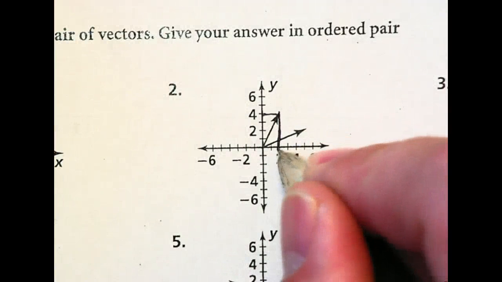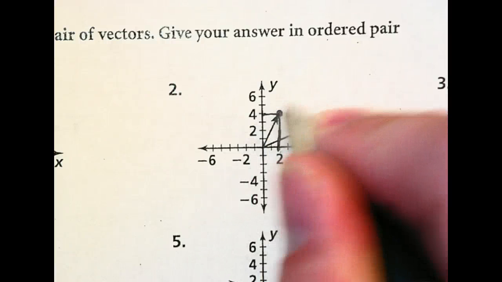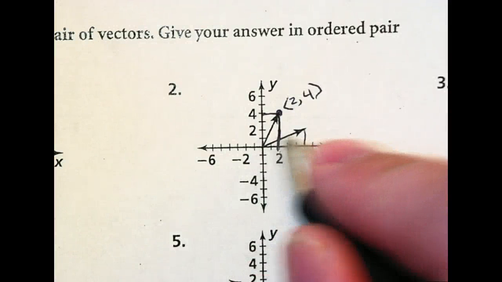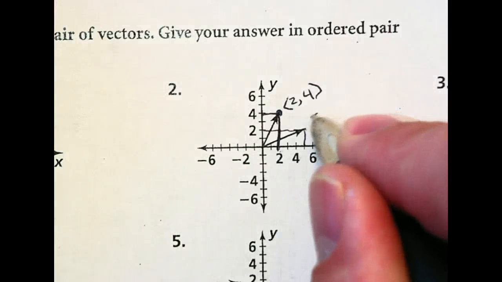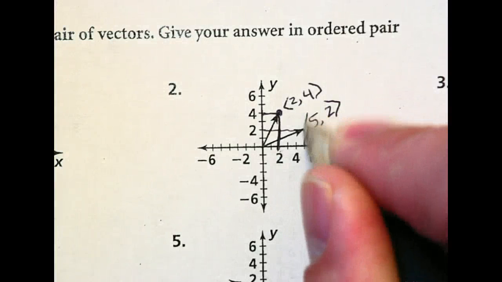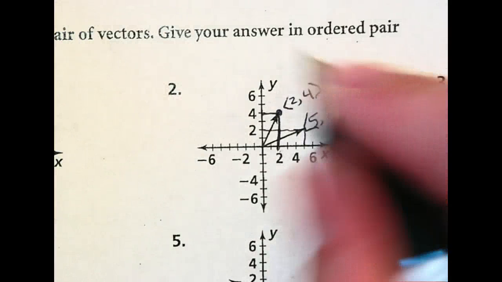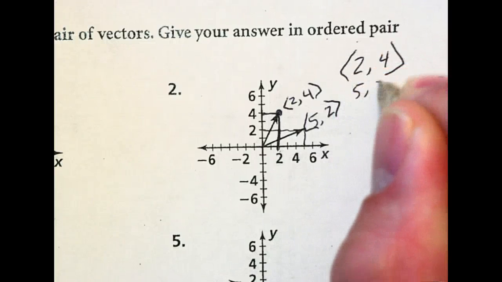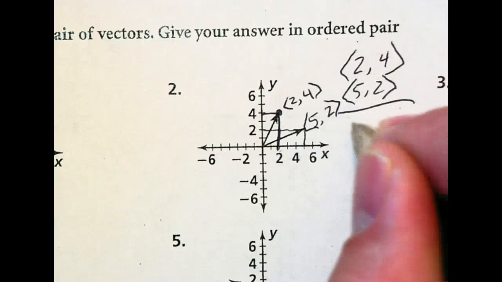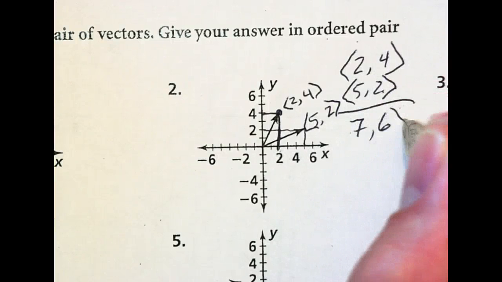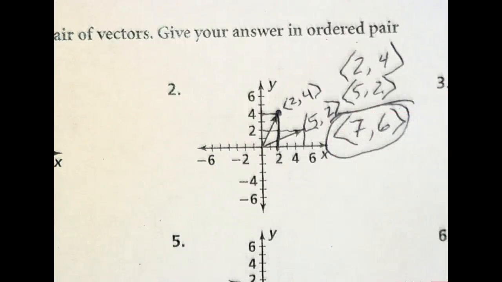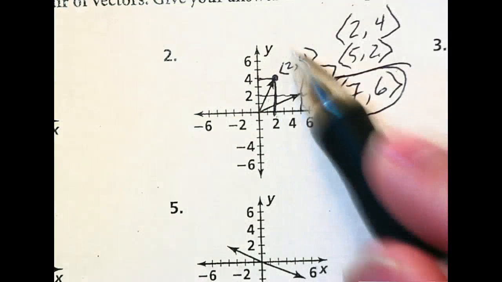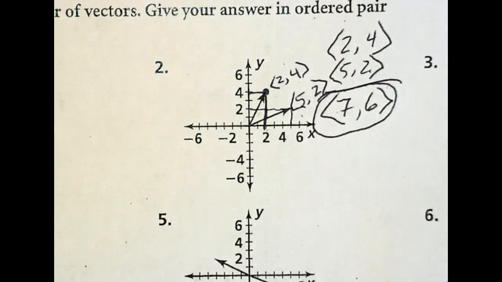So this vector ends at the ordered pair 2, 4. And this vector ends at the ordered pair 5, 2. So it's just at the very tip of the arrow. Yep, very tip. And to find the sum of the vectors, all you do is take 2, 4, add it to 5, 2, and your answer is 7, 6. That's where it would be. You don't have to draw it every time. So once again, the easy way: add the coordinates of the vectors. Very good. Mixed sides are your assignment.